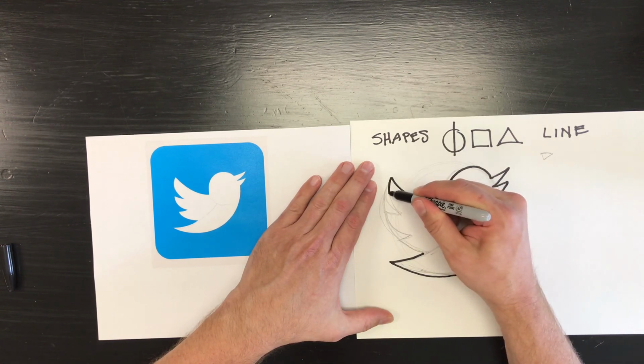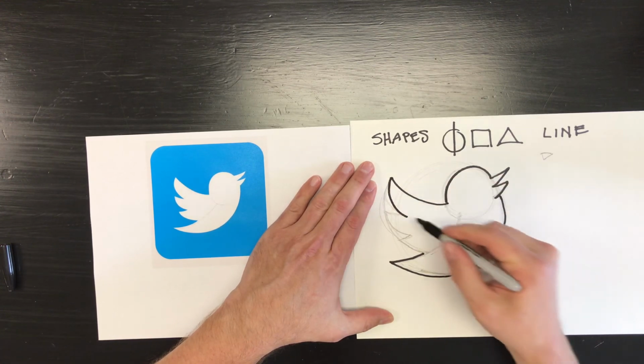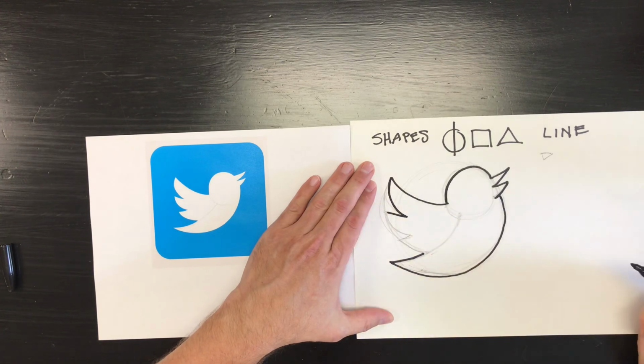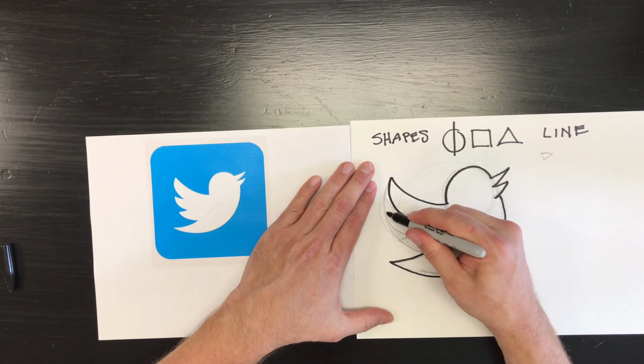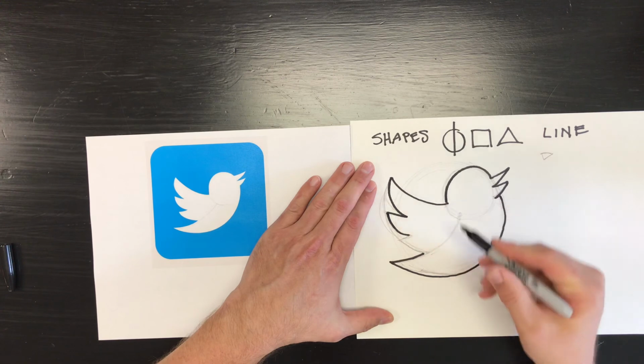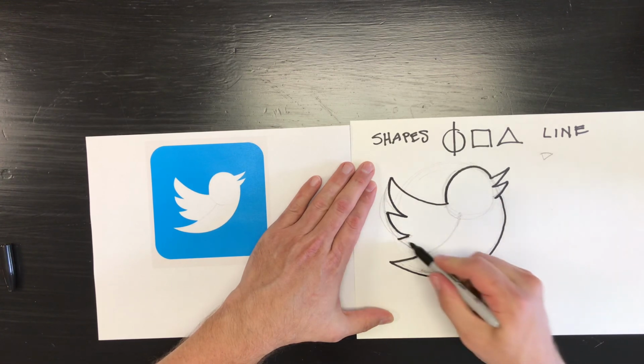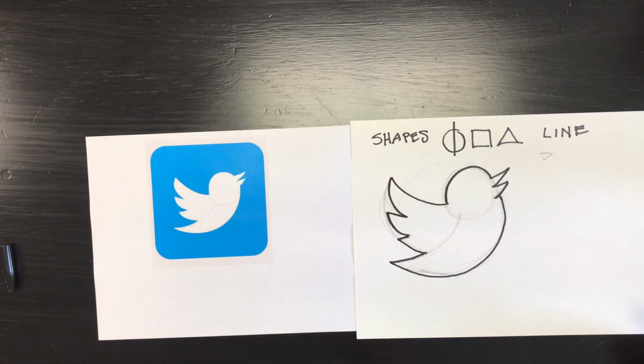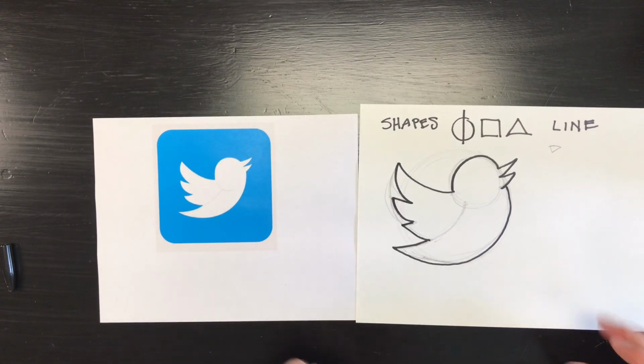Remember we talked about left and right brain. It's actually very difficult to connect the two, to use both at the same time. So for me to talk and draw at the same time takes an incredible amount of concentration. Okay, but there's the Twitter logo.